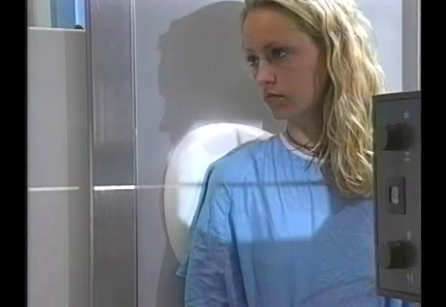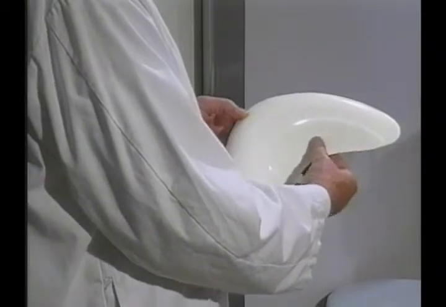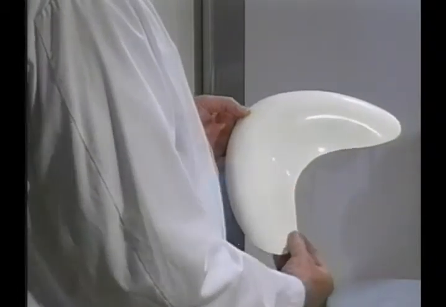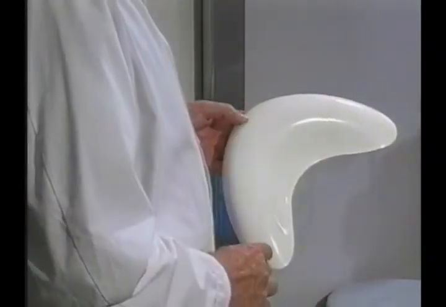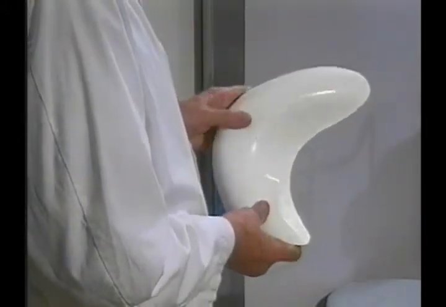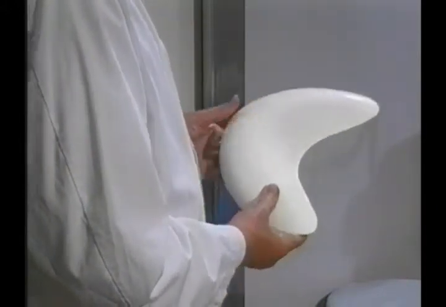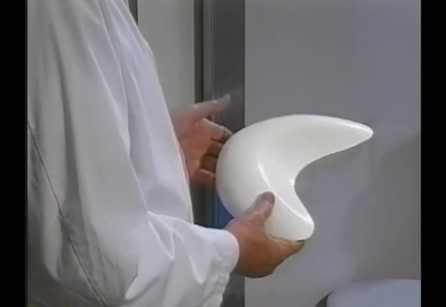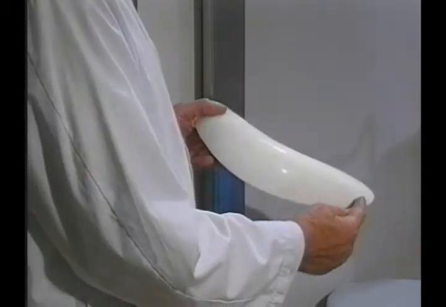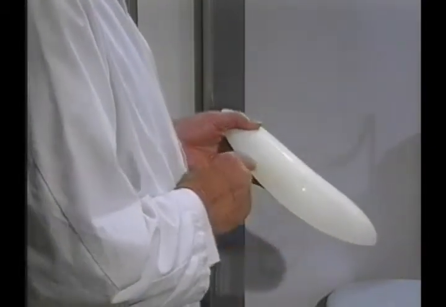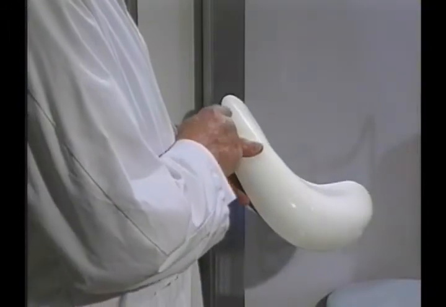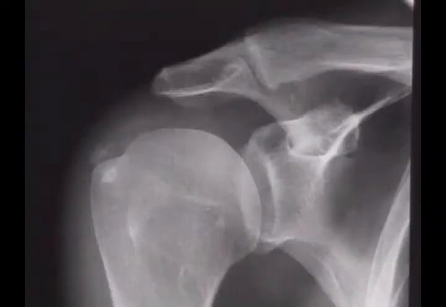The boomerang has a thin wedge and a curve of approximately 90 degrees. It is made of silicone rubber, pliable and harmless. A chain is incorporated at the periphery for medico-legal purposes. The subtle peripheral lesions are much better demonstrated.